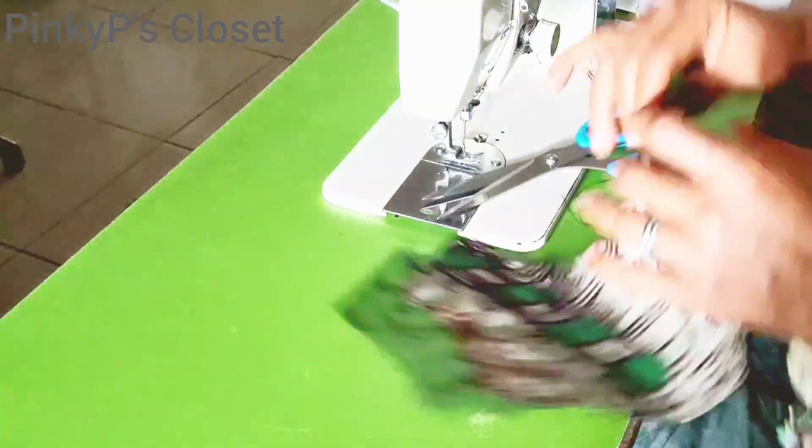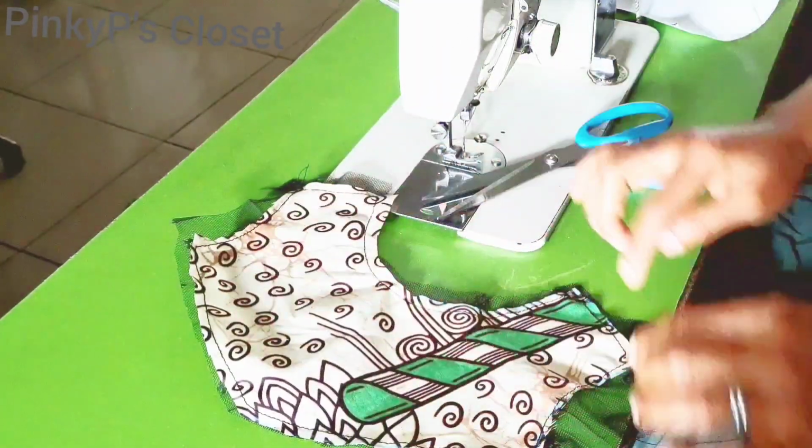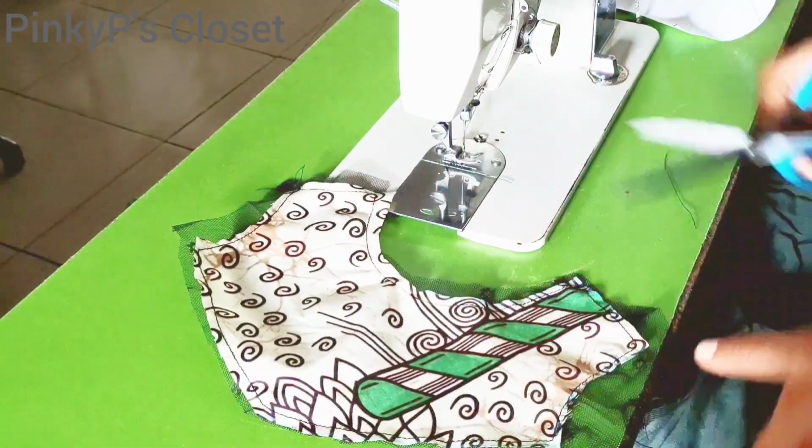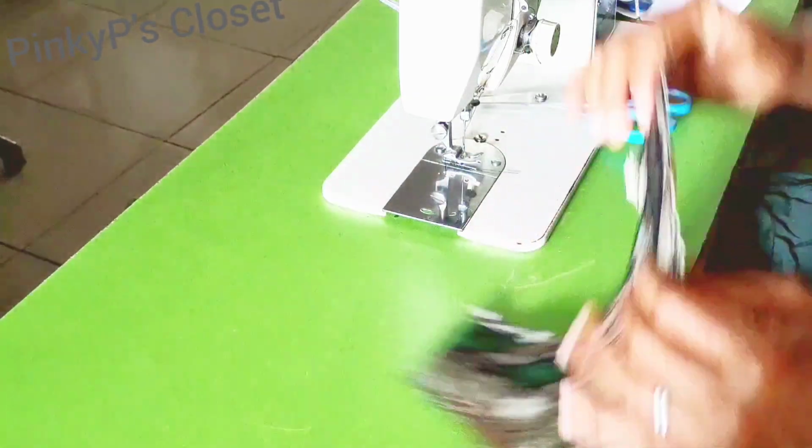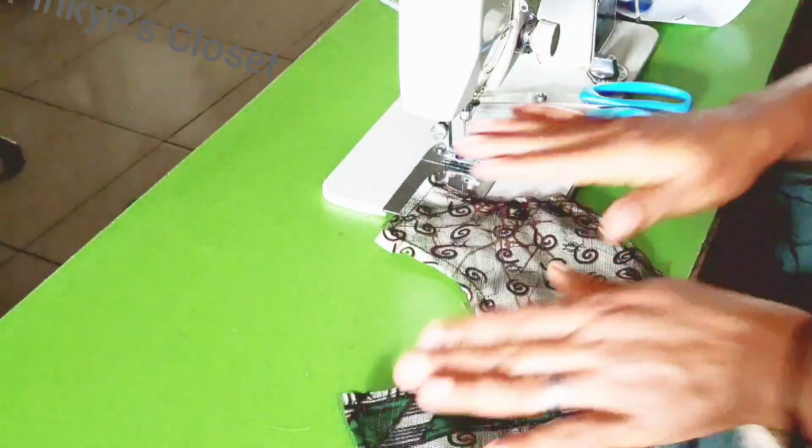After sewing it up like this, I'll gently trim off all these excesses I don't need. So this now has become one fabric.